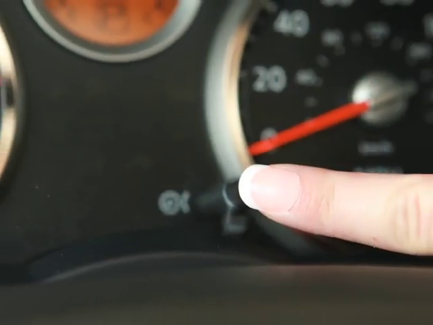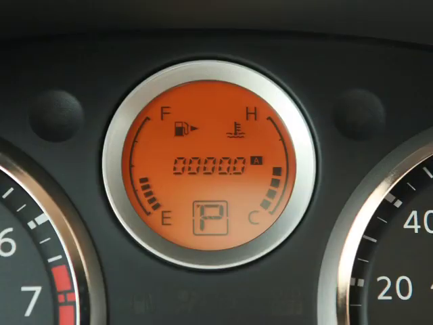Press and hold the button for more than 1 second to reset. Cruise controls, if so equipped.